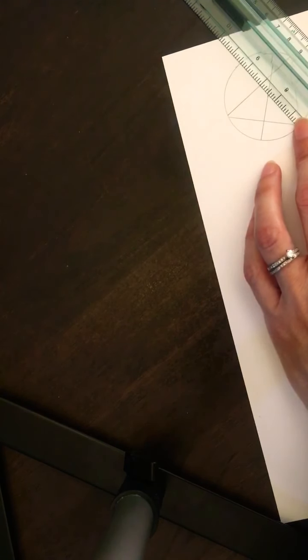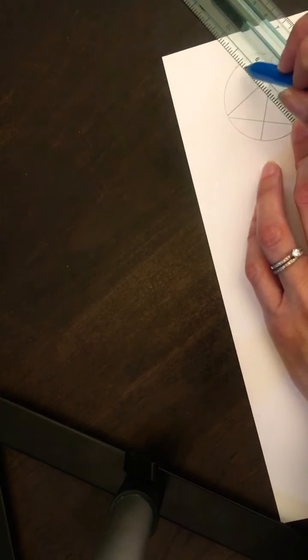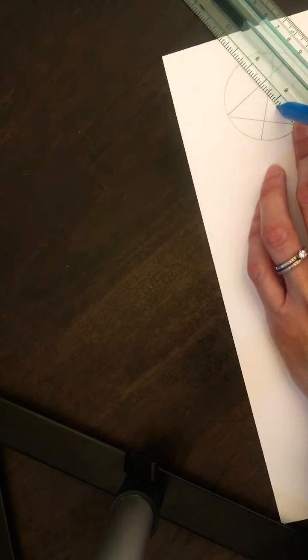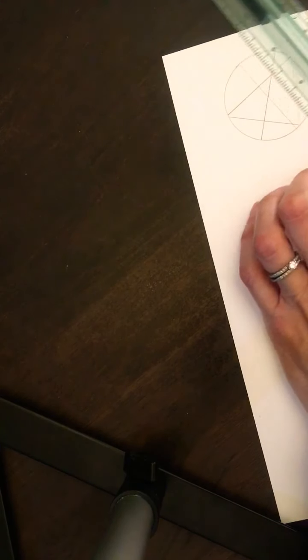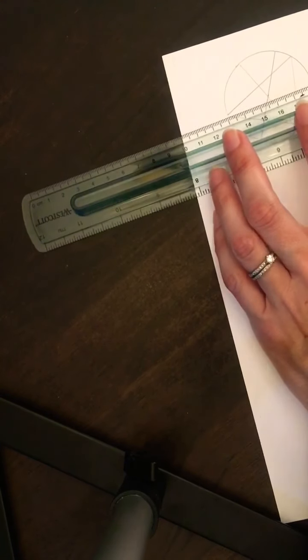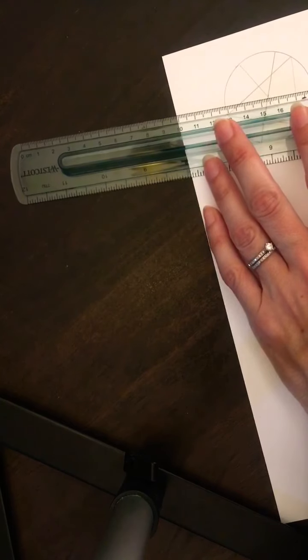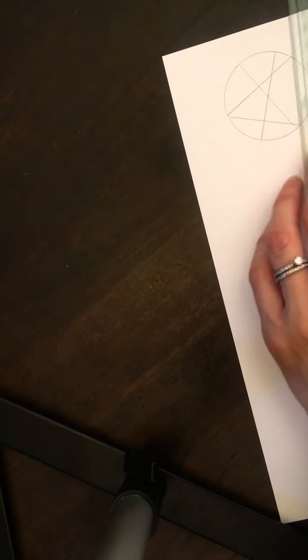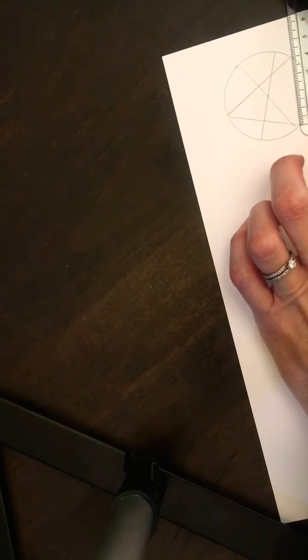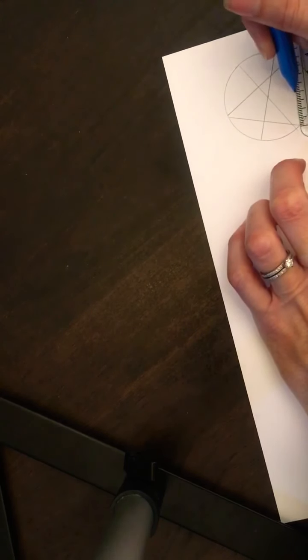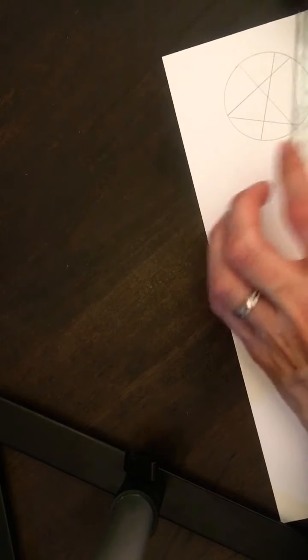Find a line that my diameter that's perpendicular to my chord. Do another perpendicular bisector. Okay, and then we can do that again with this chord. You can see here, this is 4 centimeters. It's right here at about 2 centimeters.